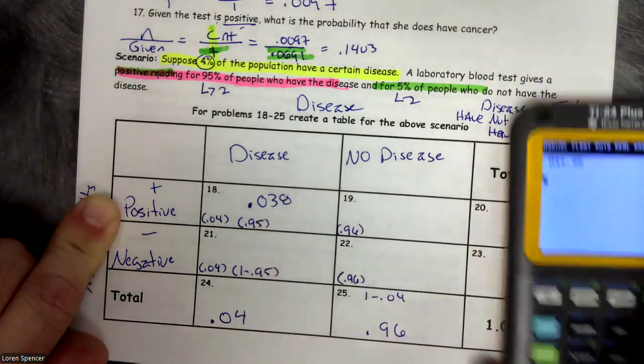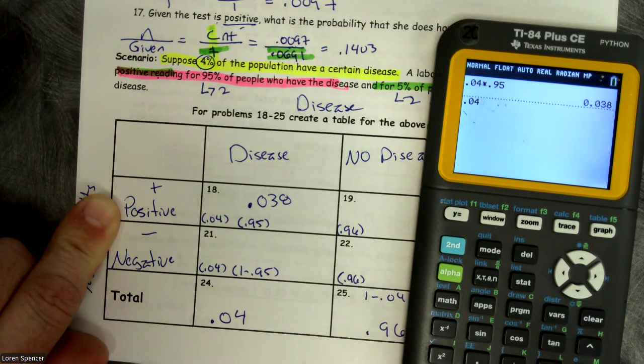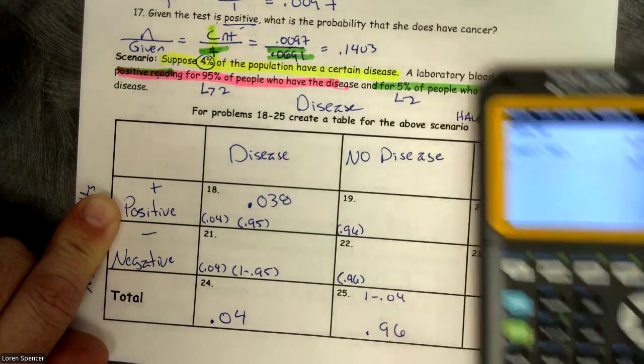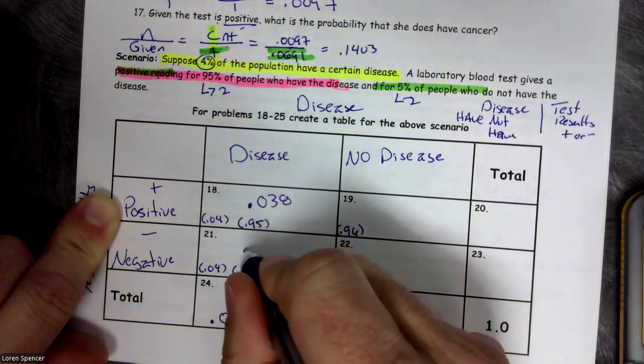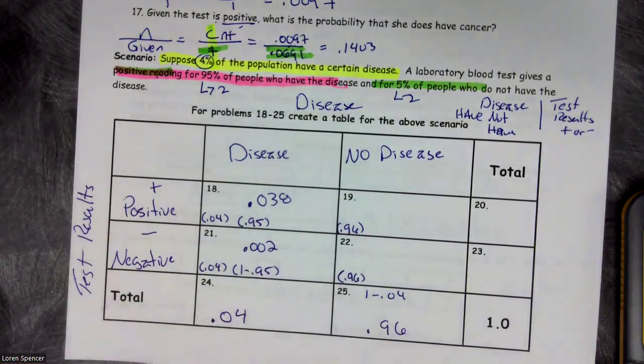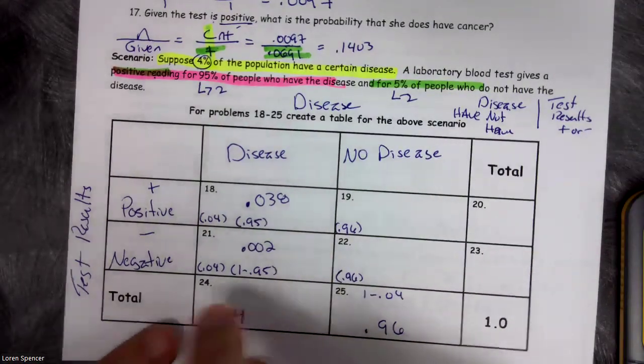Okay? So if I check these two values up, this plus this equals that, so that looks pretty good. Here, positive reading for 5% who do not have the disease. By the way, I guess I can highlight this like this, and who do not have the disease.